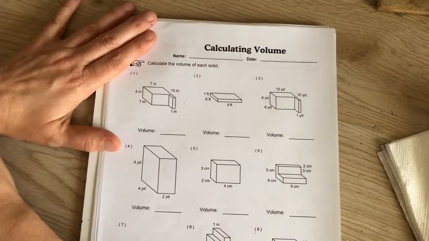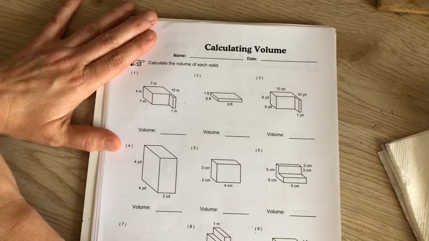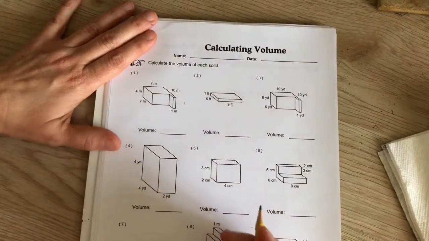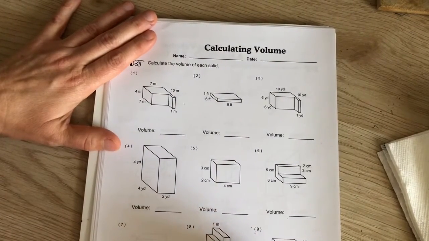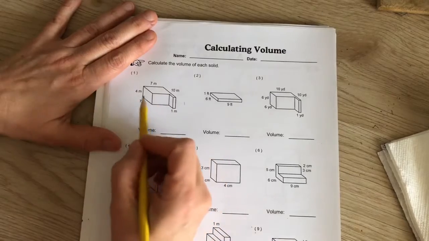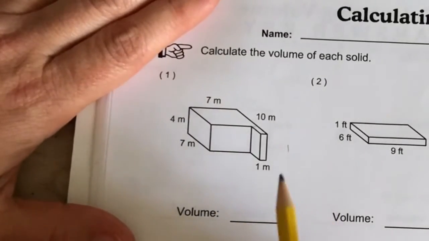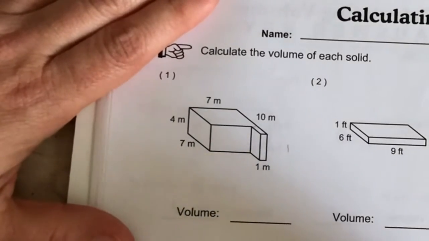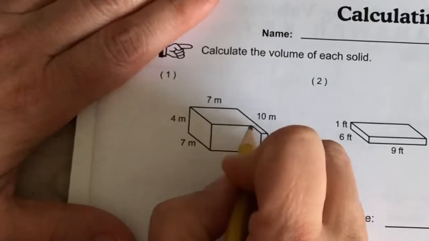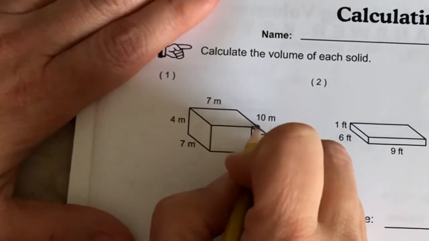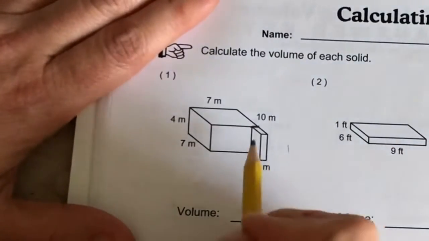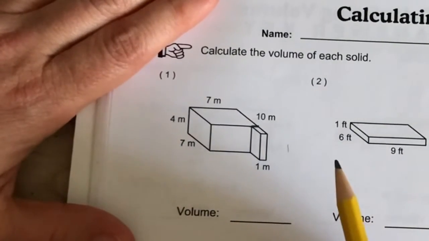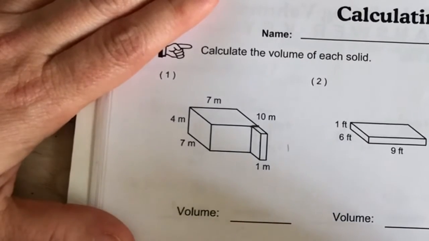All right, this is calculating volume, last day of math, last day of the packet. So I'm going to do one of these composite figures so you can remind yourself about how to do them. So when we have a figure like this, we can't calculate the volume of the entire thing like this. We have to split it into 2 different boxes. So I'm going to make my split right here. And I'm going to cut this into this little box here in the front and this bigger box here in the back. And then I'm going to find the volume of each, and I'm going to add them together.